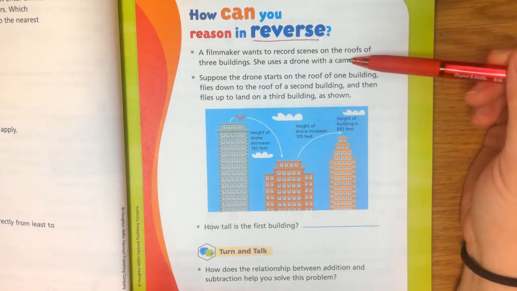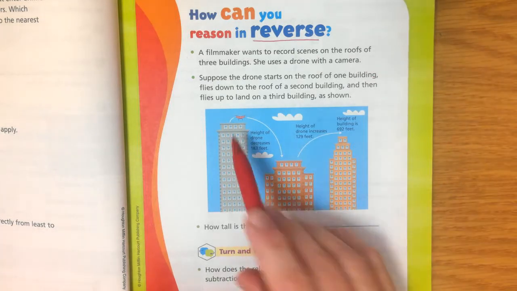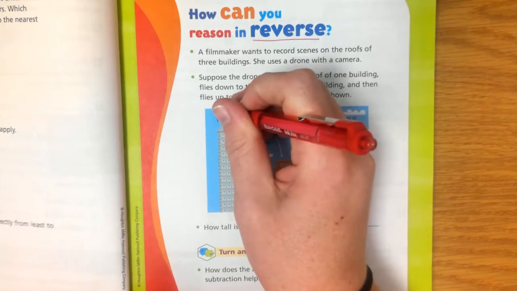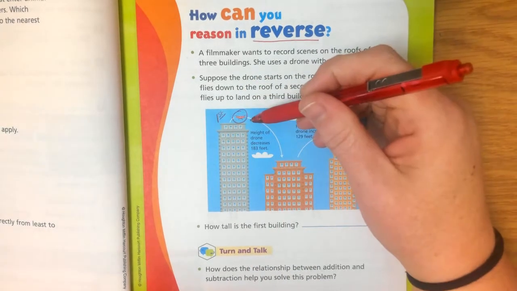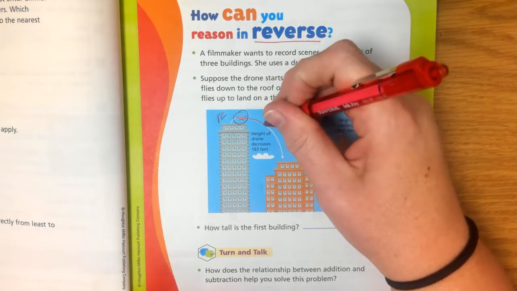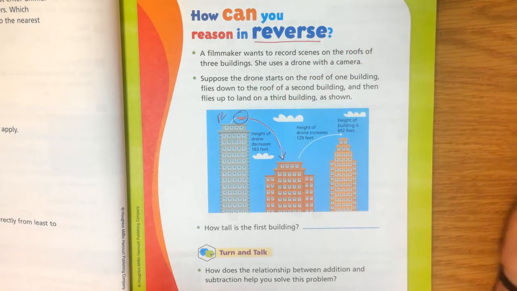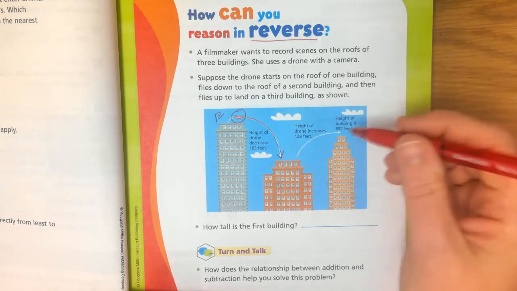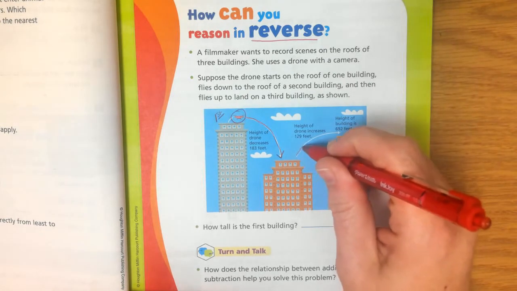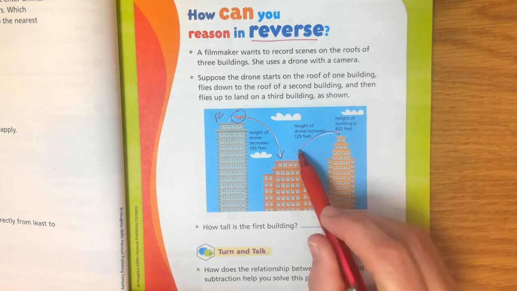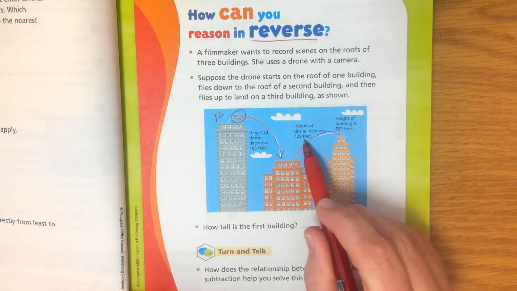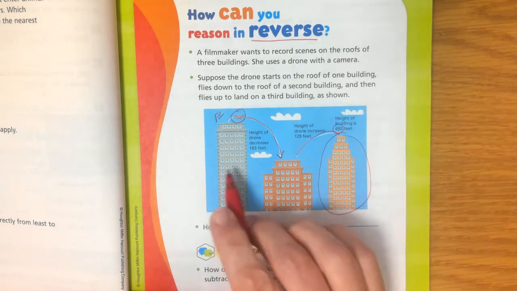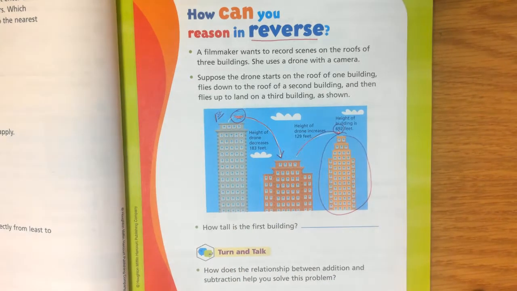So the filmmaker starts on the roof of 1 building. So here's where the drone is beginning. This is the first building. So the height of the drone decreases 183 feet. Then it's going to fly up and land on the 3rd building, and it increases 129 feet, and the height of this building is 692 feet, and we want to figure out how high this building is over here.